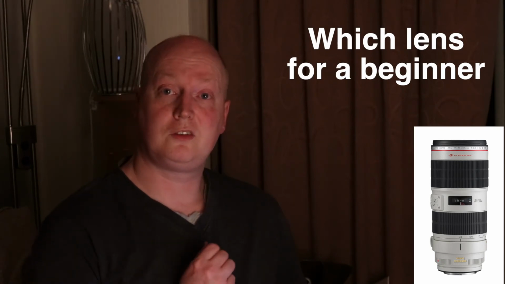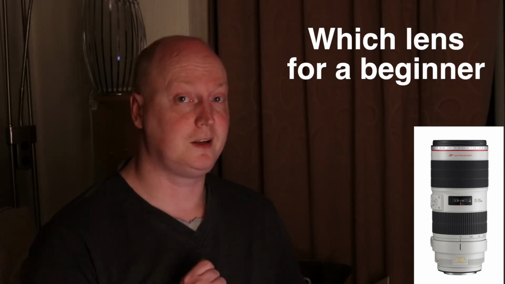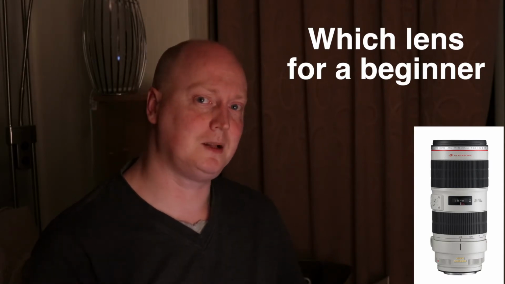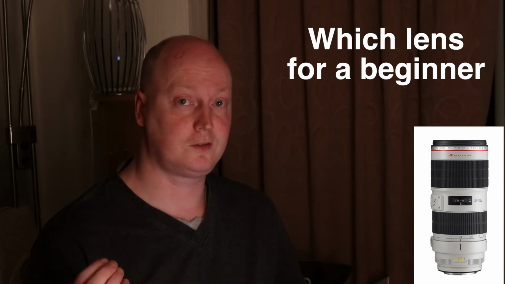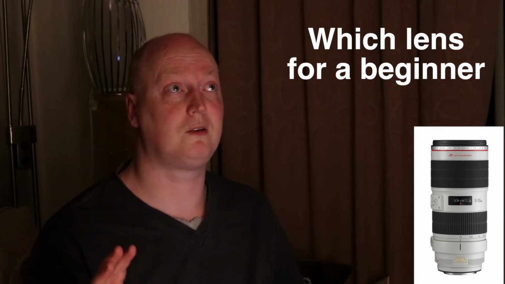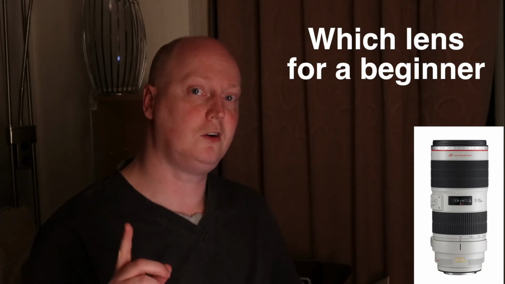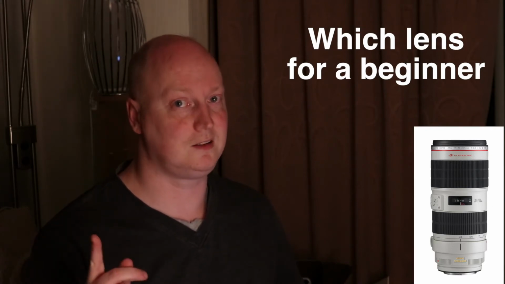You also may wish to buy the EF 50mm 1.8 lens. It works out at 80mm, and it's really good for doing portraiture if you want to blow out the background. However, I would recommend that you don't use the aperture of 1.8.